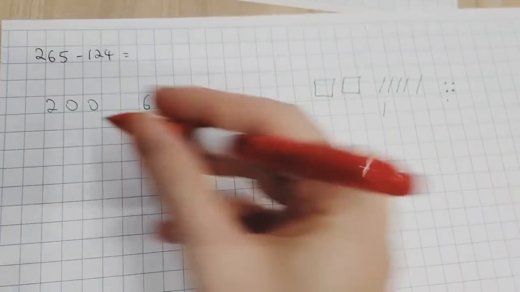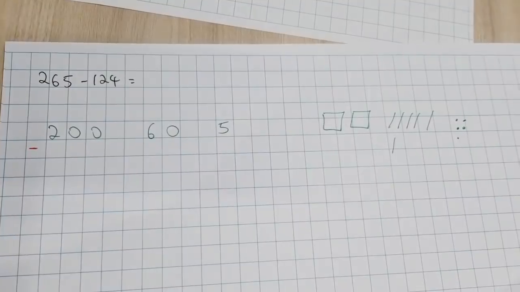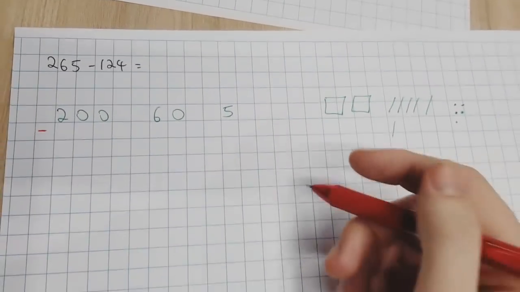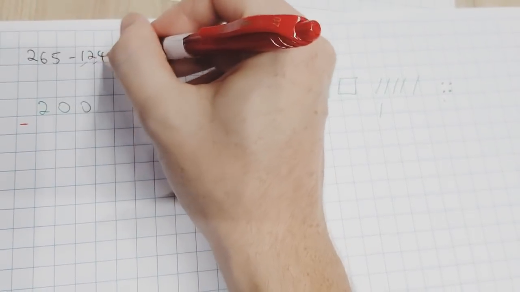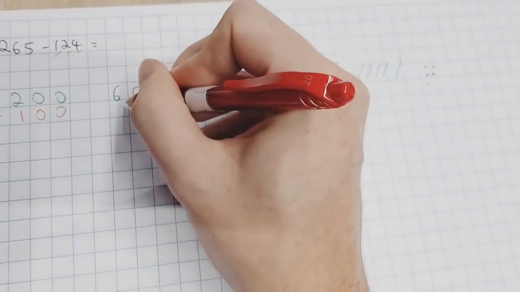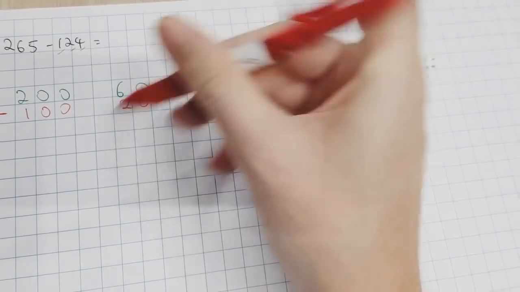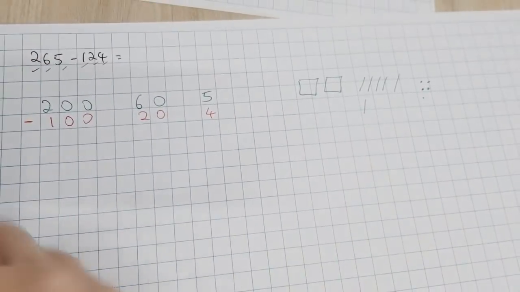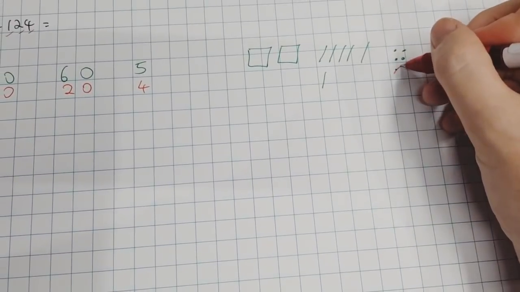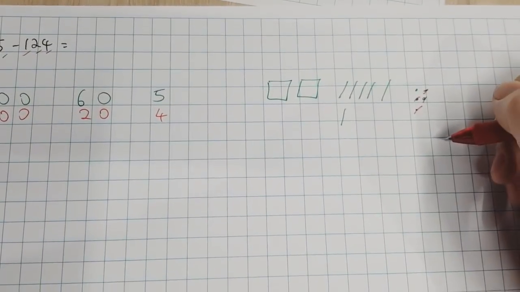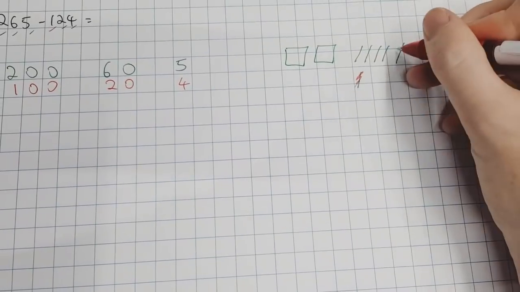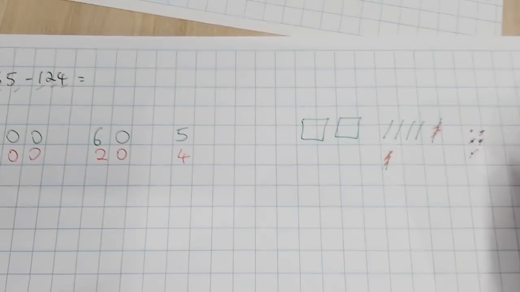Next up, I am subtracting. This is the main thing people make a mistake with. They accidentally add, but we are subtracting. And I'm subtracting 124. So 120 and 4. It's going to go back and tick off that number there. So let's subtract 4. 1, 2, 3, 4. Let's subtract 20, 10, 20, and let's subtract 100.